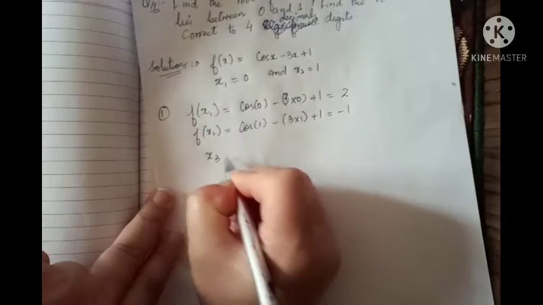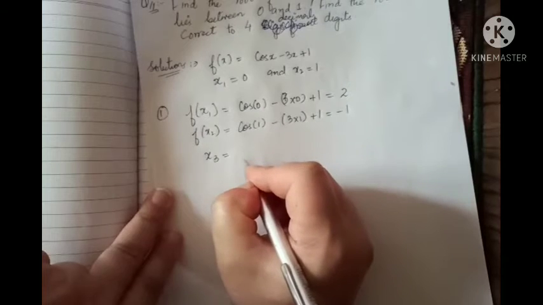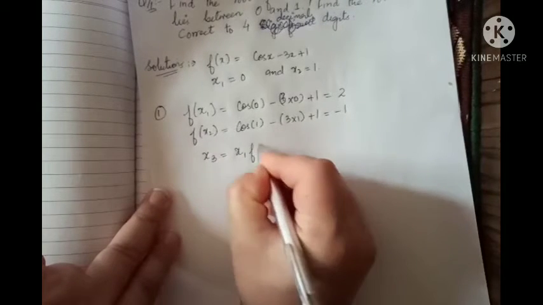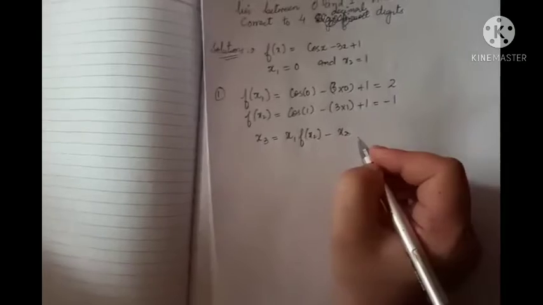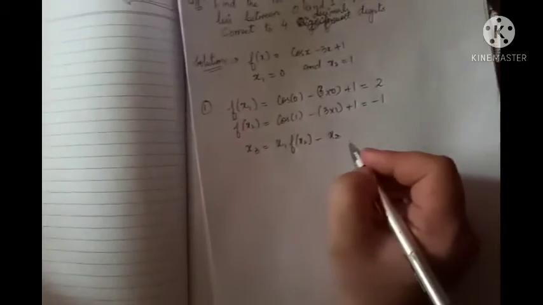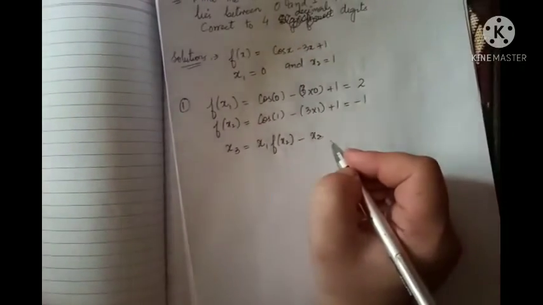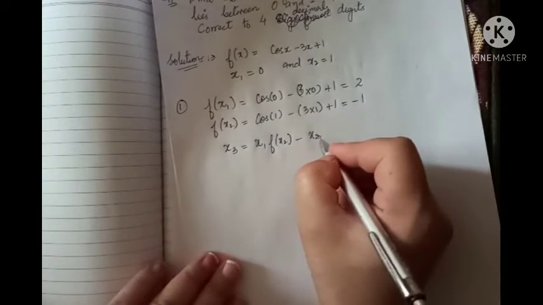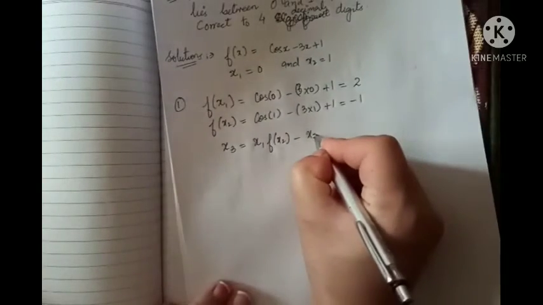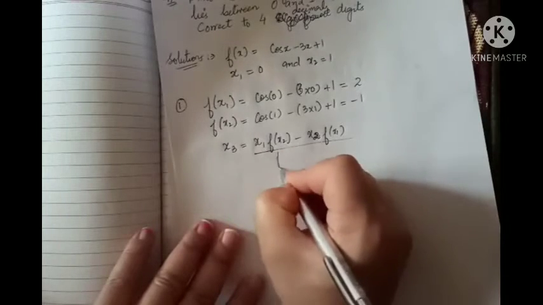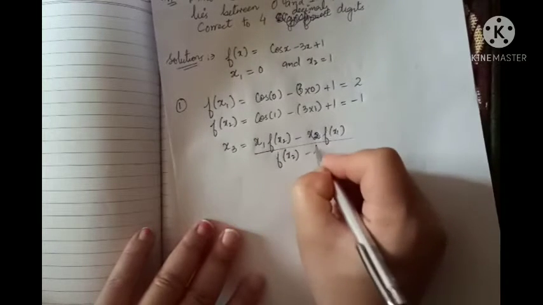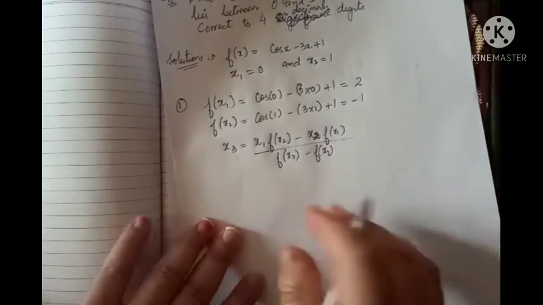After that we have to calculate the value of x3, and you know the formula is x1 f of x2 minus x2 f of x1 divided by f of x2 minus f of x1.